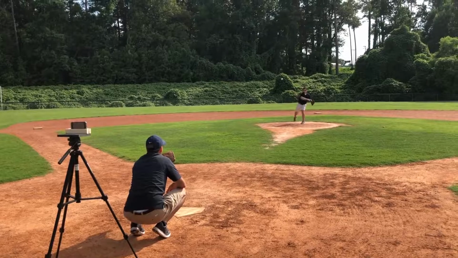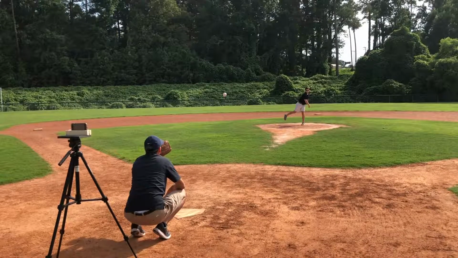In this second clip, you will see the camera placed directly behind the catcher at a distance of just a couple of feet and secured by a tripod. Having your device set up in this manner will allow you to get the full functionality out of the software, as you'll be able to gather velocity, pitch flight path, multi-pitch, and strike zone locations.